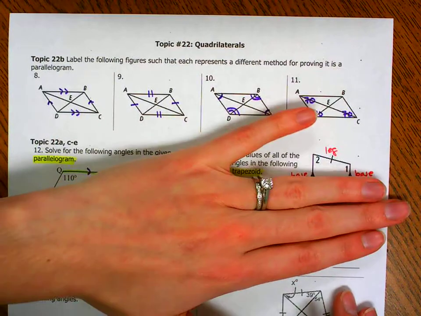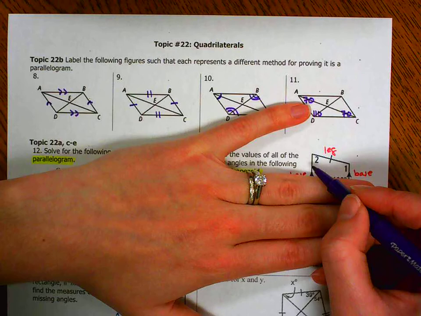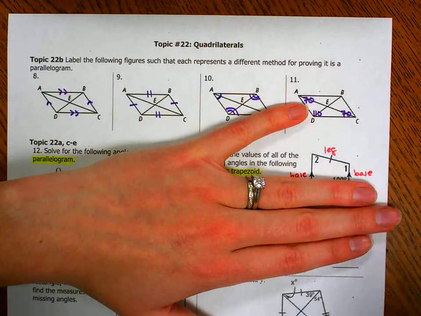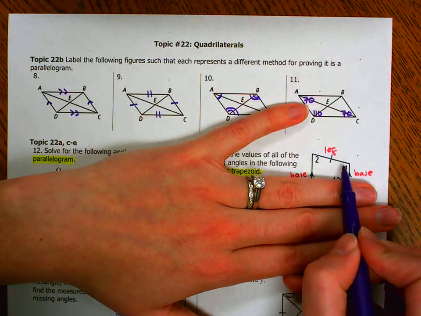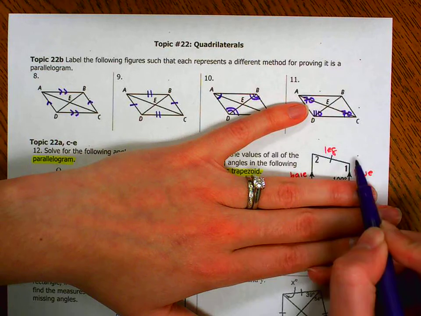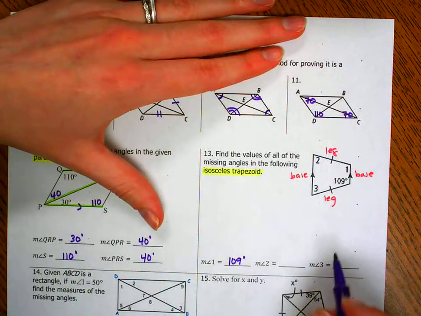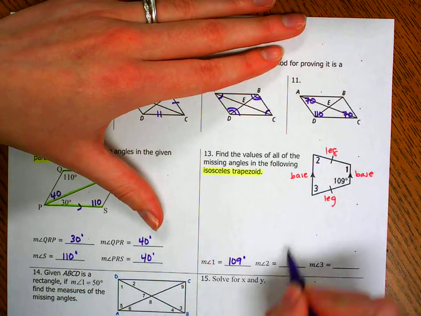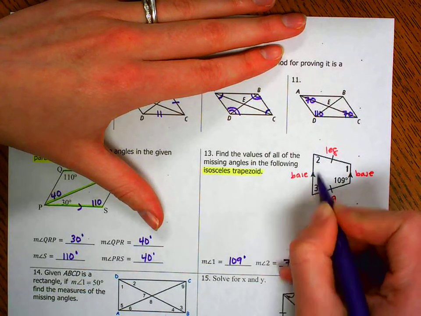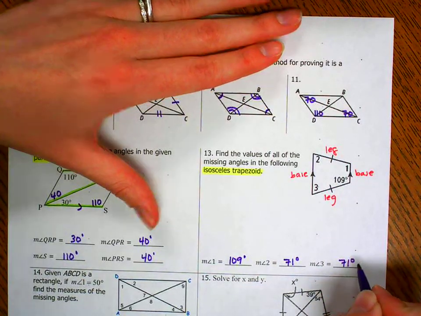We also know that leg angles, and this is for all trapezoids, not just isosceles trapezoids, have to be supplementary because if these sides are parallel, then these are going to be same side interior angles, and if they're parallel, same side interior angles have to add up to 180. Remember when we did our dots and our stars, we had like dot, star, star, dot? This would have been a dot, this would have been a star. They have to add up to 180. So if I subtract 109 from 180, this is going to be 71 degrees. And now we know that these two also have to be congruent because they're base angles. They're on the same base. So this will be 71 degrees as well.